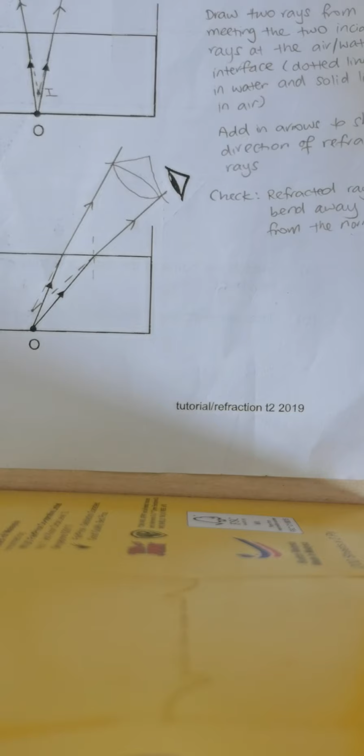Whereas for examples where the concept is to join the image position, with the rays intersecting at the interface, it is not necessary to have the normal, but you can always add in the normal to do your check, to show that your refracted rays are bending away from the normal correctly. So it depends on the question you have.